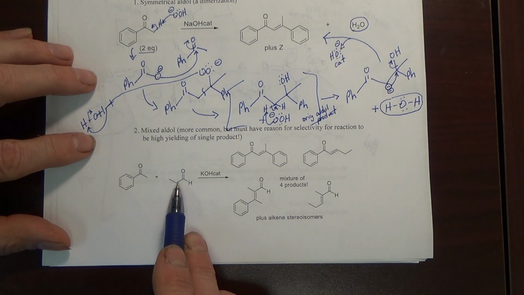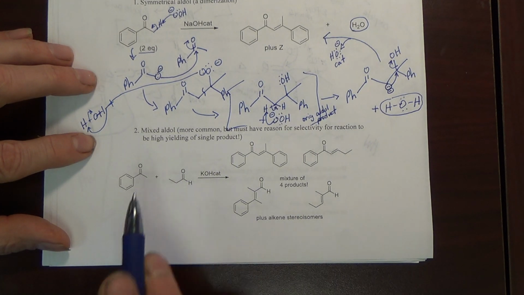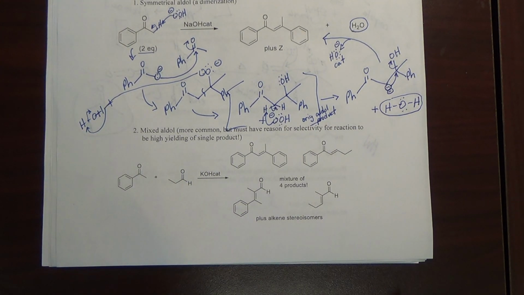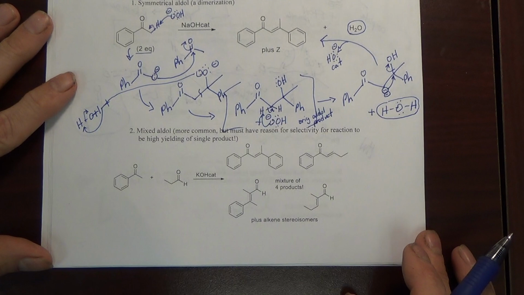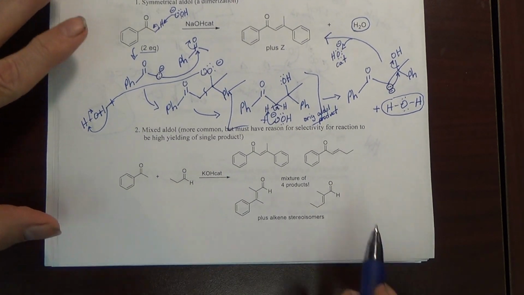All right? And this enolate could attack itself, or it could attack the ketone. Okay?